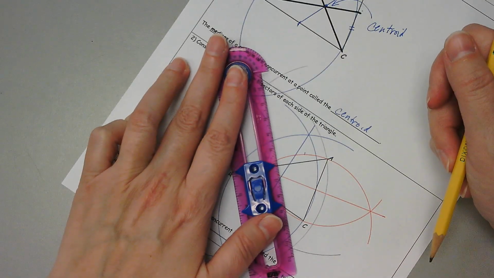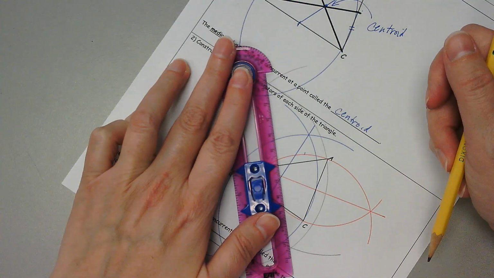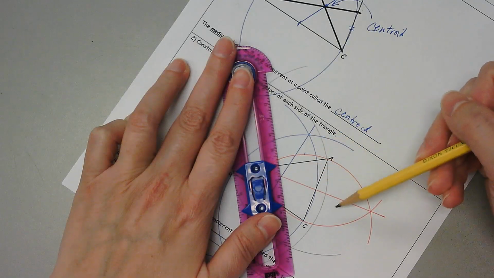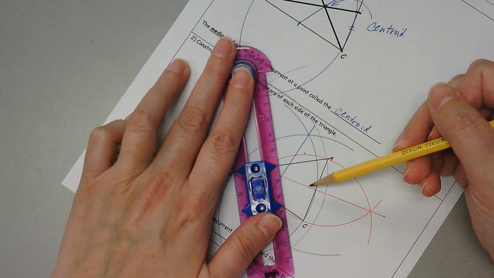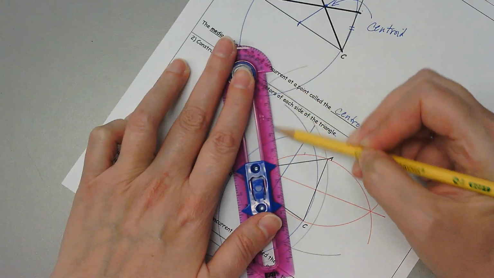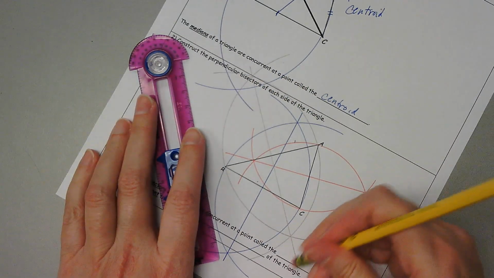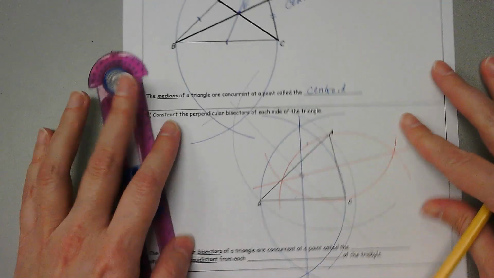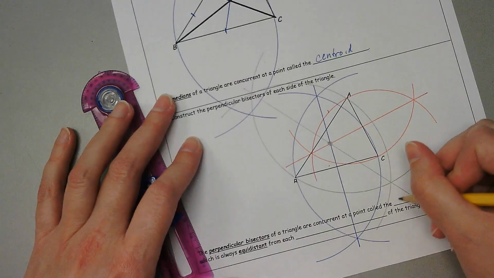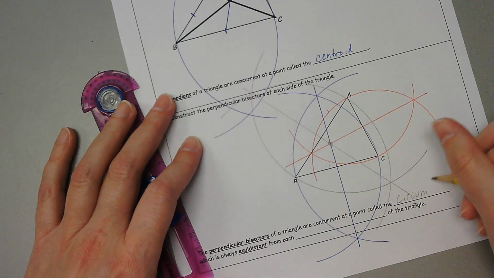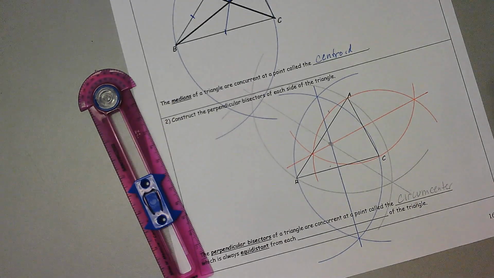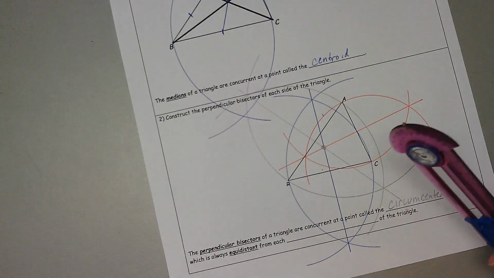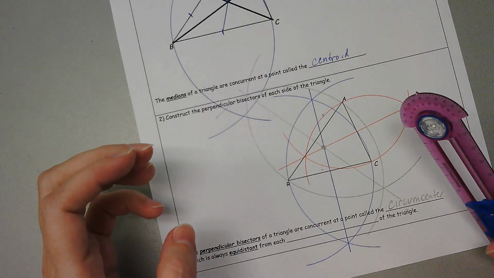Lining up the pencil marks, top and bottom, and you will notice that the blue line and the red line are intersecting at the same point that my pencil mark is intersecting at. All three of them intersected at the same point, and that point is known as the circumcenter.